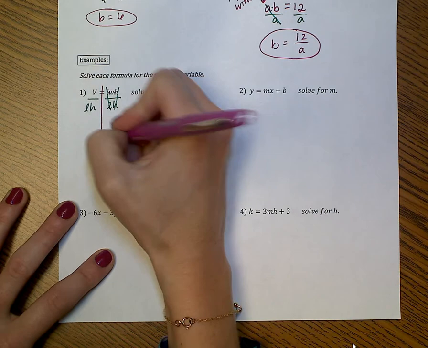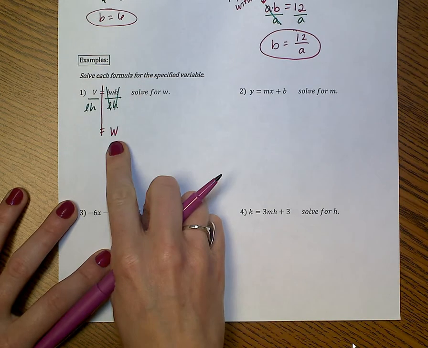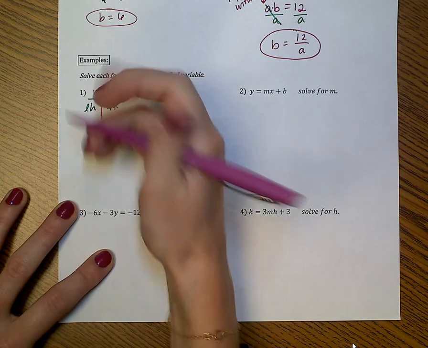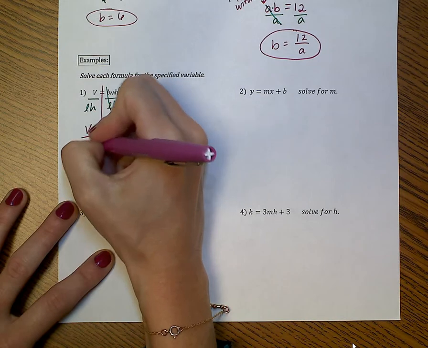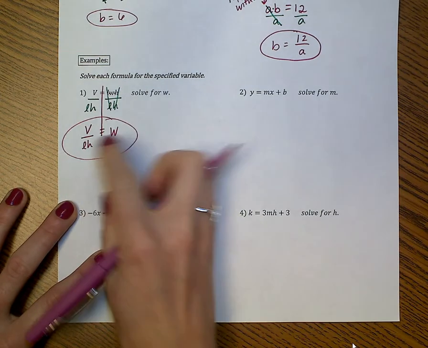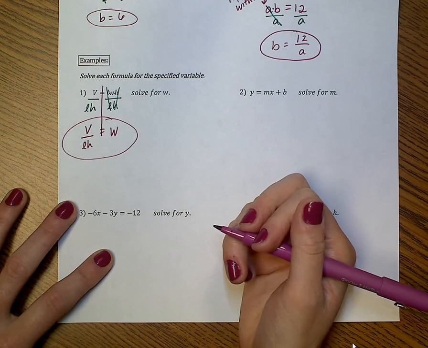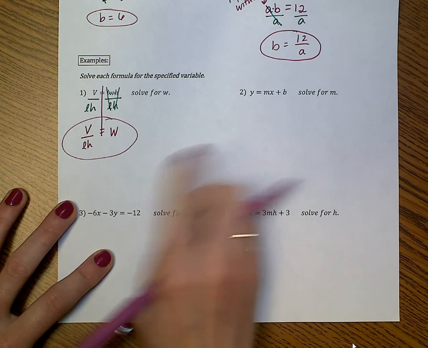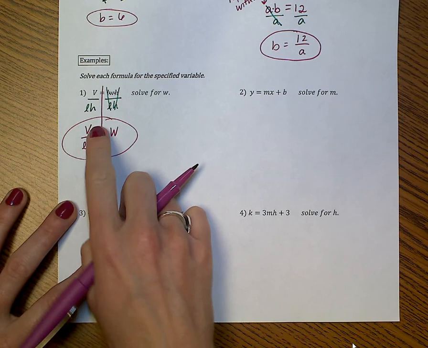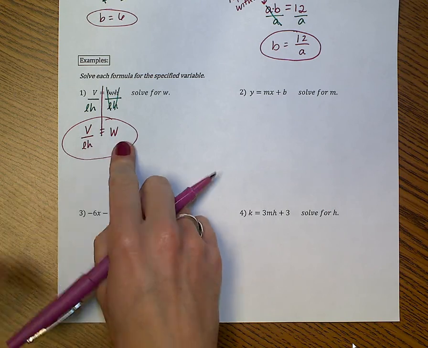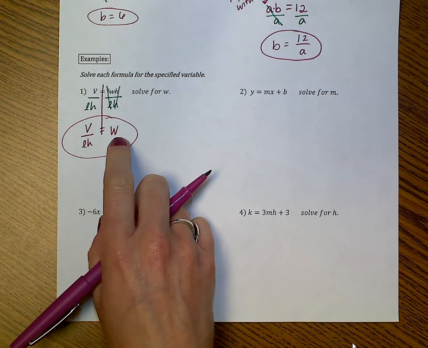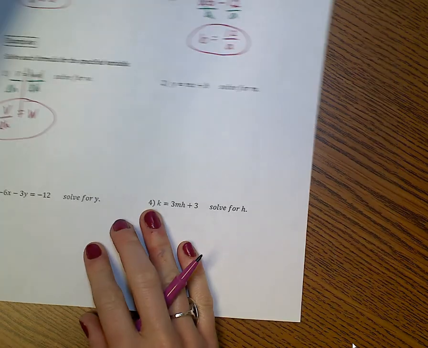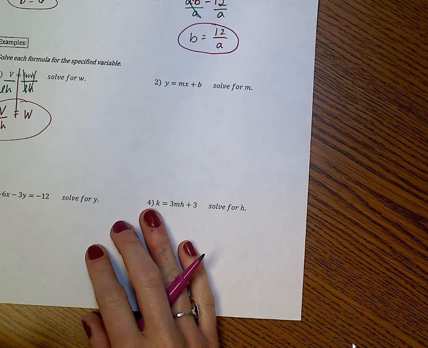So I've got w is the only thing on the right, which is what I want. This looks really crazy, but that's how I'm going to write my answer. Just leave it v over LH. So if you were to be given the volume and the length and the height of a cube, you could work out this formula to find the width. But in a cube, all the little pieces are the same, so hopefully that wouldn't be hard anyway.